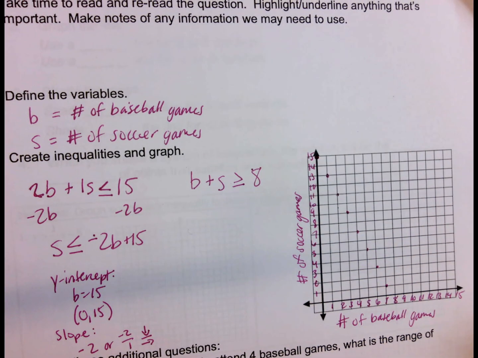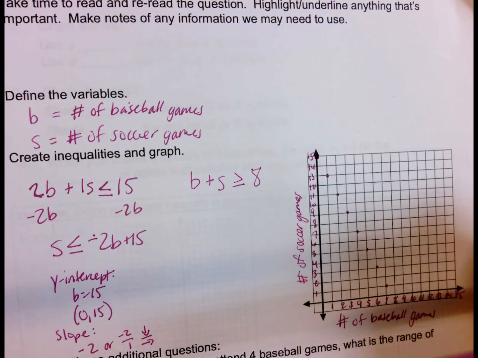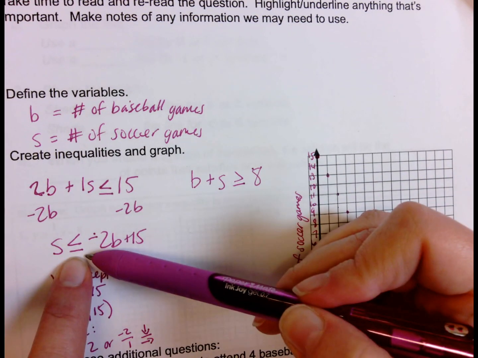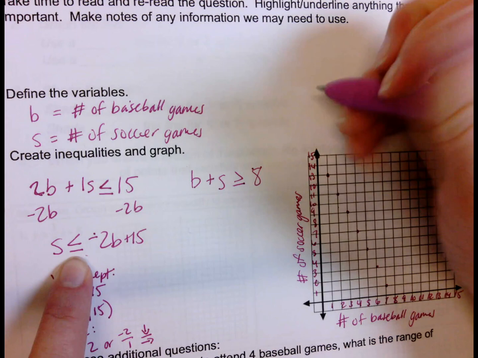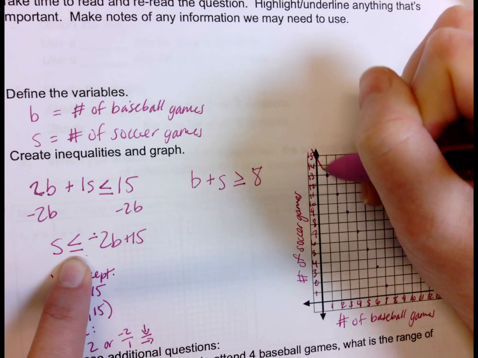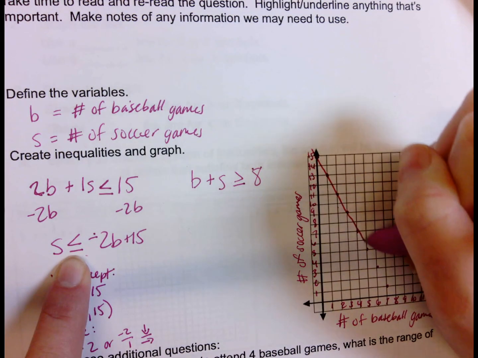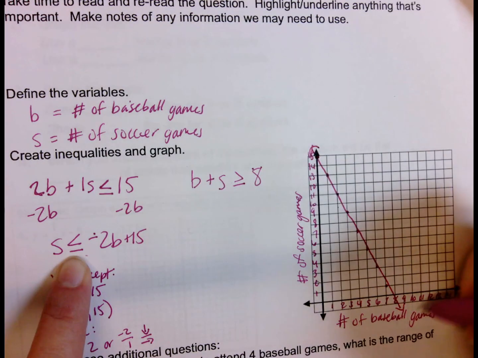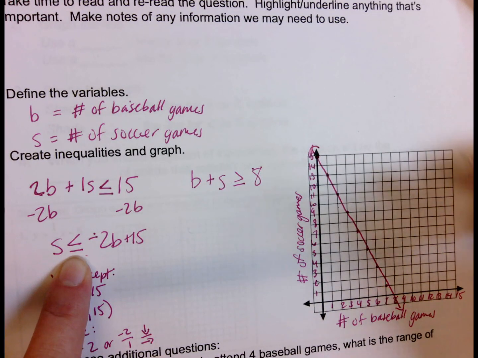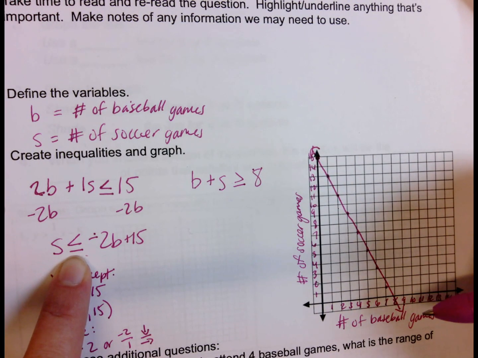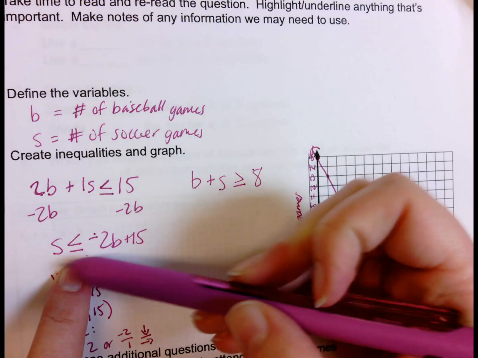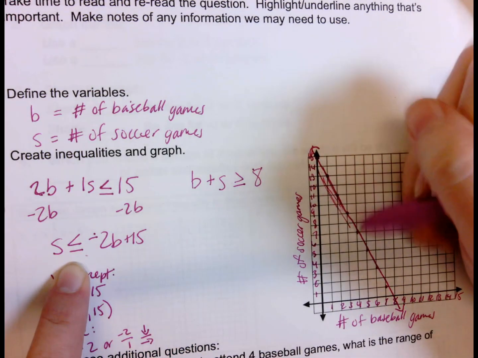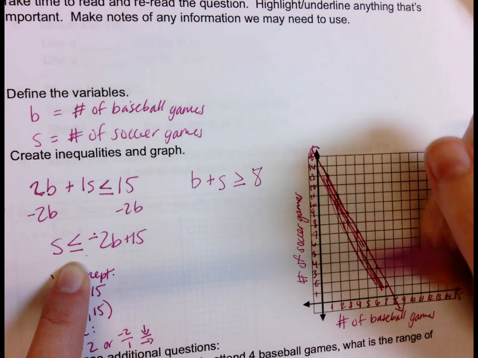Okay? Now, a couple things that you will learn, if you haven't already, about inequalities is that when there is an equal to symbol, it means that when we graph it, we use a solid line. So I'm going to go ahead and put that in there. Okay? And don't forget your arrows because it is a line. All right? And then when we graph it, we are going to shade less than. So everything less than this, I'm going to kind of shade in this purple color.